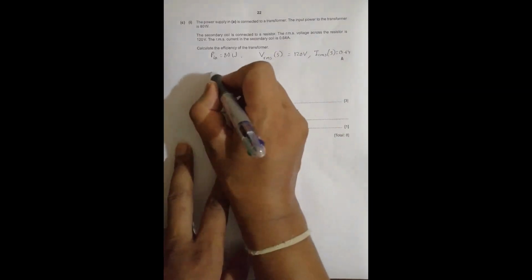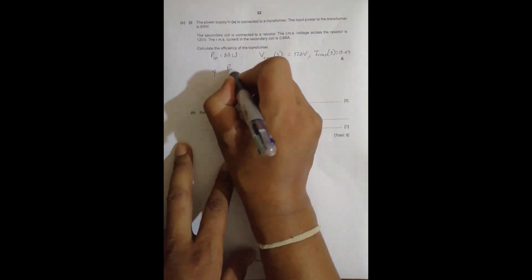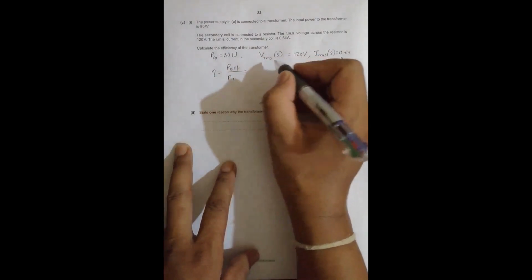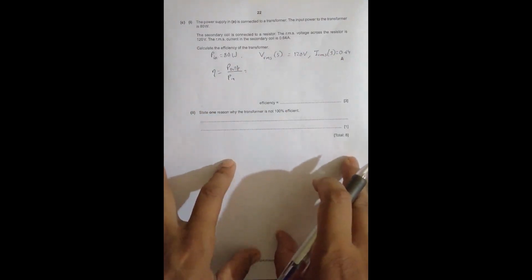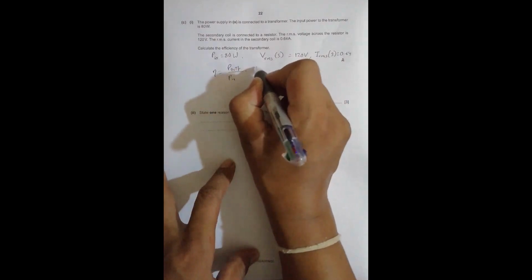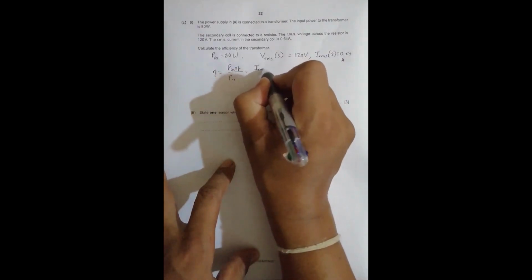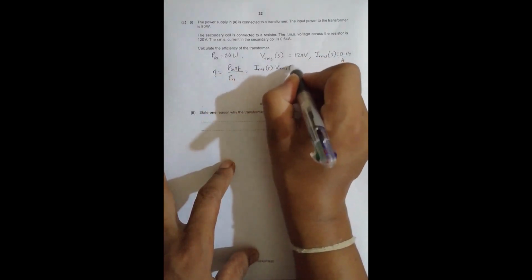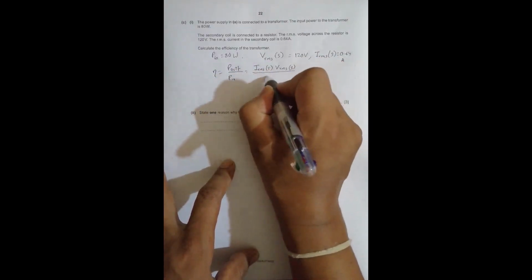So the efficiency is equal to power out by power in, and the power is calculated in the form of RMS, so power out is equal to Ir.m.s secondary times Vr.m.s secondary, divided by this 80.